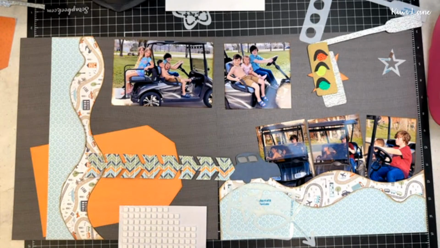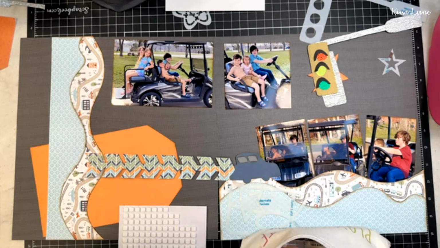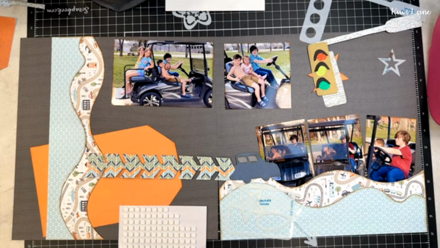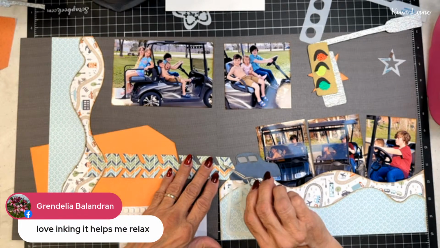Grindelia says loving it, and it does help her relax. Yeah. For me, I get anxious. Therapeutic. I get anxious with it because I know what's going to come in after the ink. So I'm like, yeah, I want to get this done.